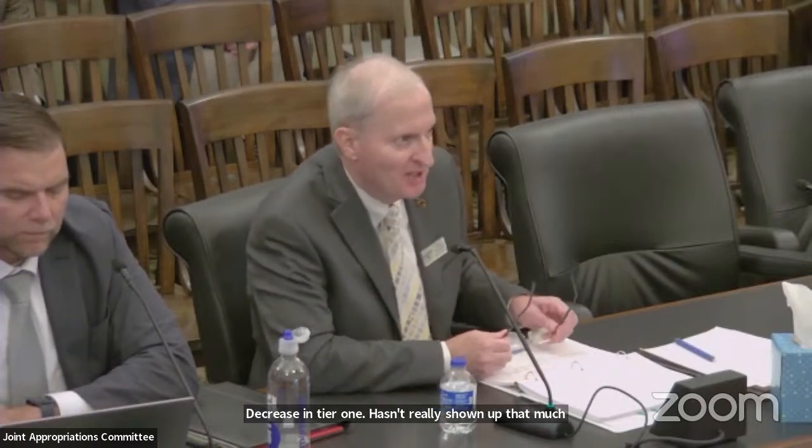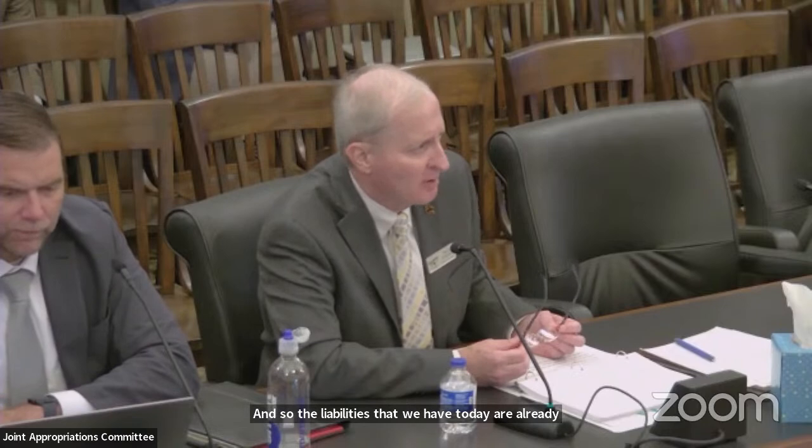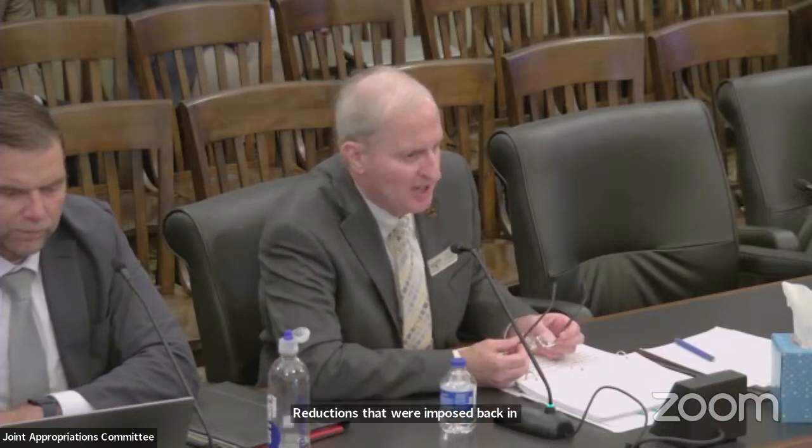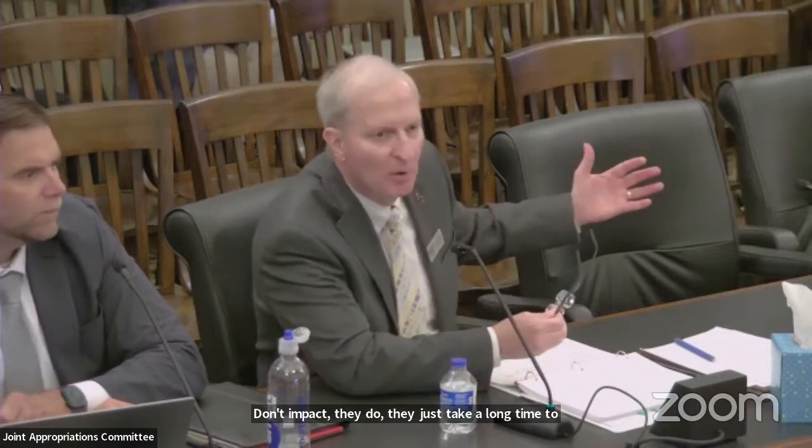The benefit decrease in tier one hasn't really shown up that much in our liabilities yet, but we're about 11 years into it, and it's about 10 years where it starts to bite a little bit. And so the liabilities that we have today are already starting to be affected in a material amount by the benefit reductions that were imposed back in 2012. So it isn't that those benefit reductions don't impact. They do. They just take a long time to play out because it affects only new employees at the start.